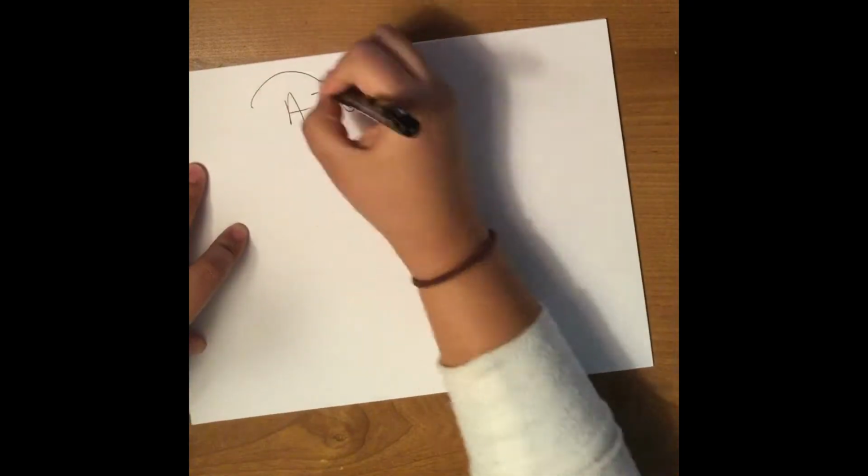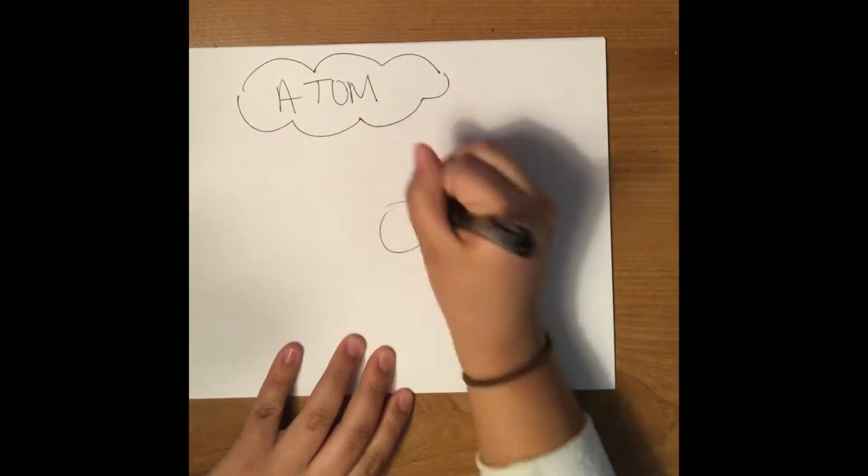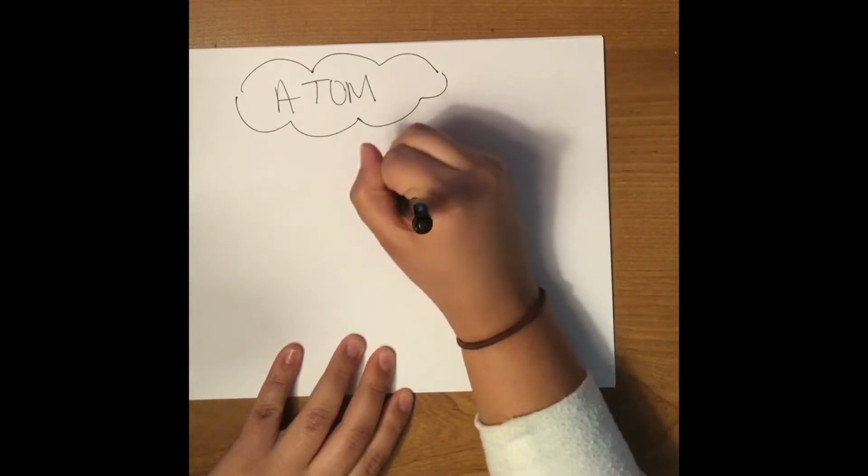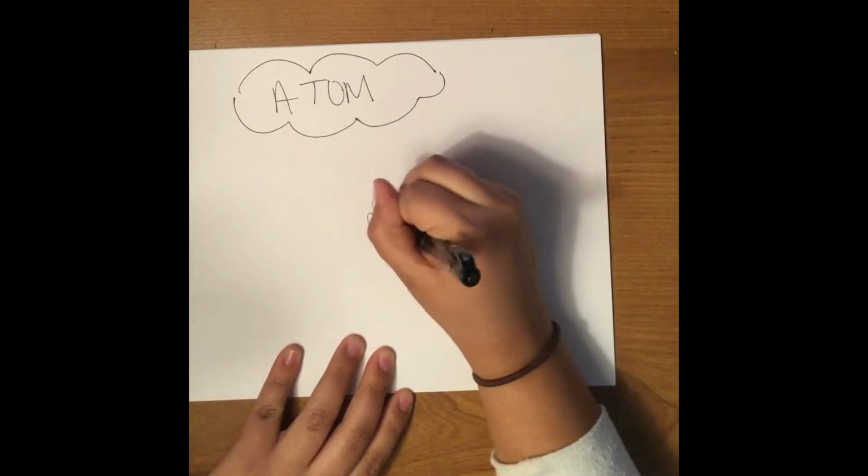Today, we're going to learn about atoms. So, what are atoms? They are the basic building blocks of ordinary matter. They build molecules that make everything around us.